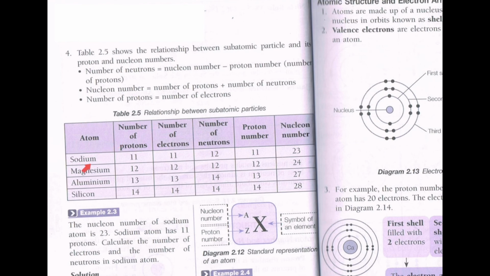You can see an example here. Sodium, 11 protons, 11 electrons. You see, same. Neutrons is 12. So because of that, proton plus neutron, you get nucleon number 23. 11 plus 12 to get 23. The idea is like that. Take proton plus neutron, add up, and then you get 23.